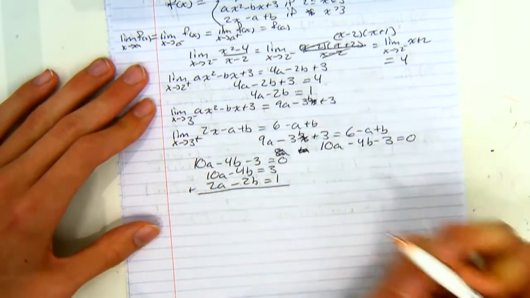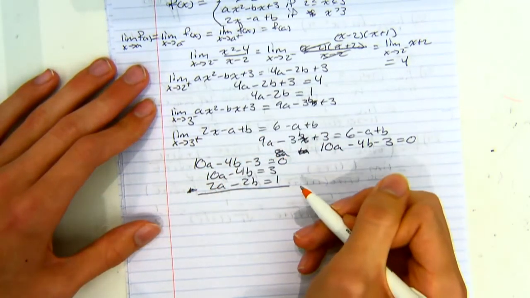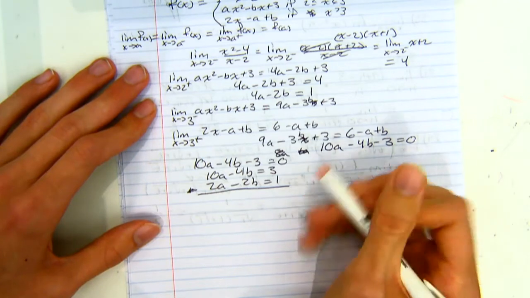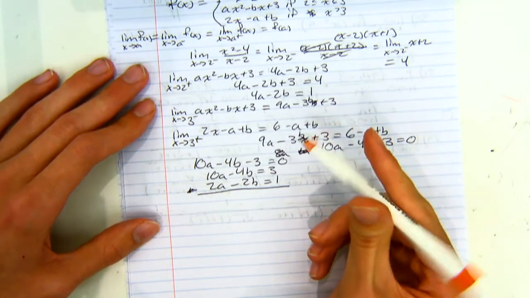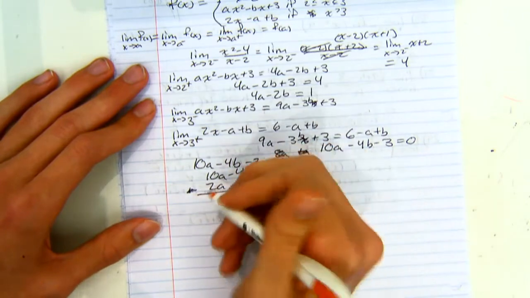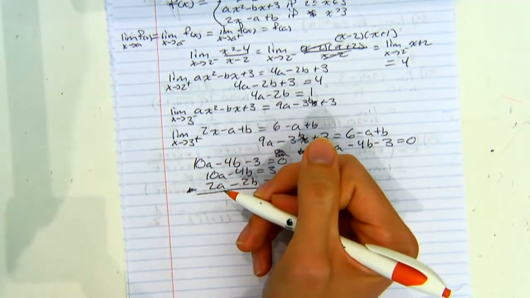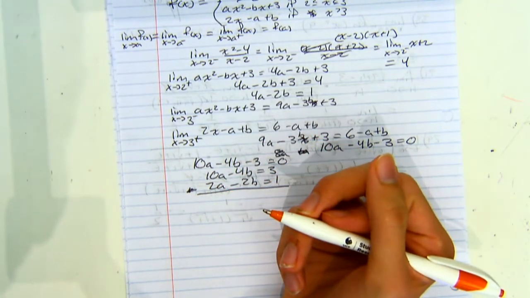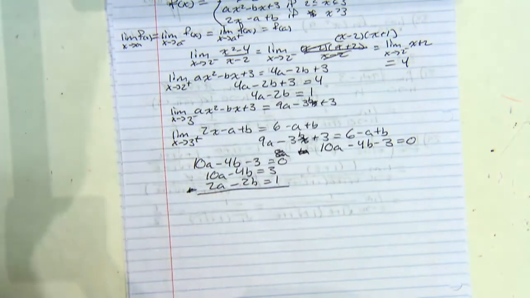So now I'm going to add, oh wait, no. Which one do I want to multiply by? Which one did I use here? I messed up somewhere. I messed up in my algebra, one sec.